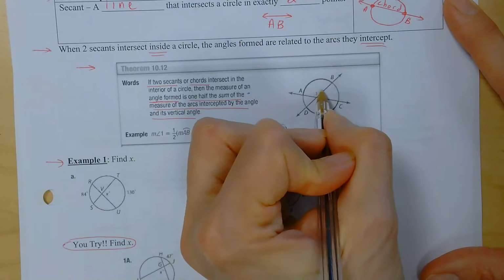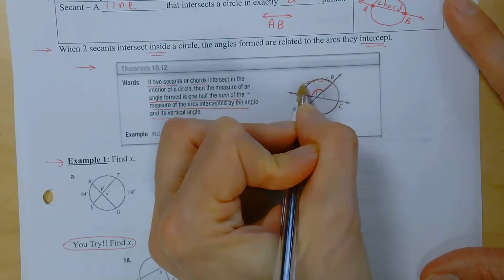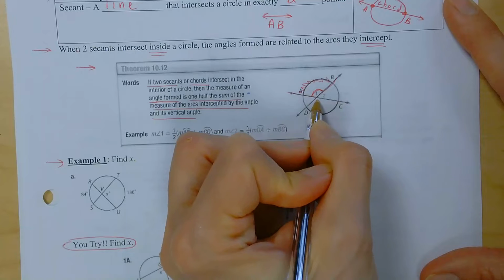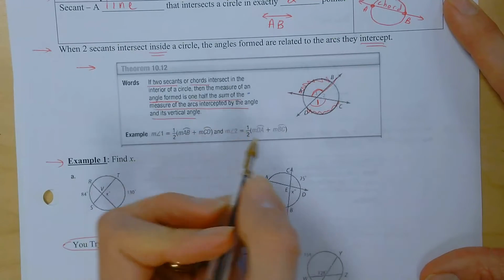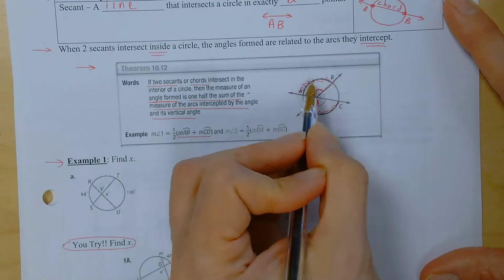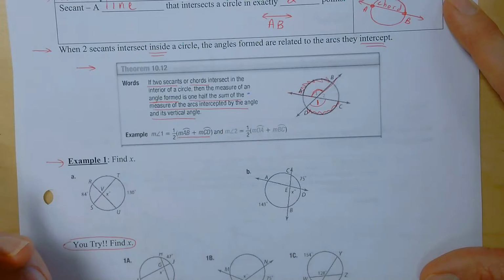So if I want to find angle 1, I look at the arc that's intercepted, which is AB, and then I come over here to the vertical angle 1, and I look at the arc that's intercepted, which is DC. And if I add AB and DC together and take half, then I'll get angle 1.